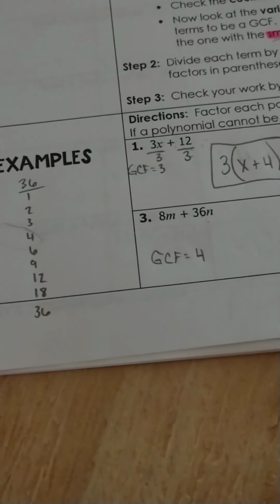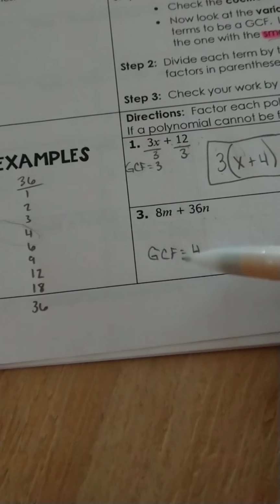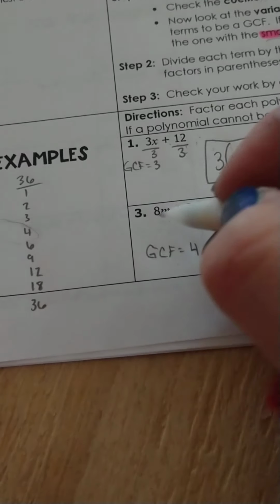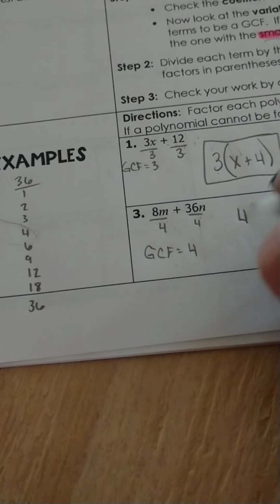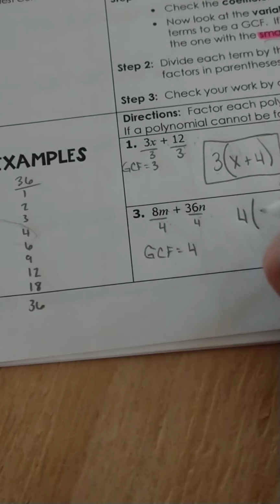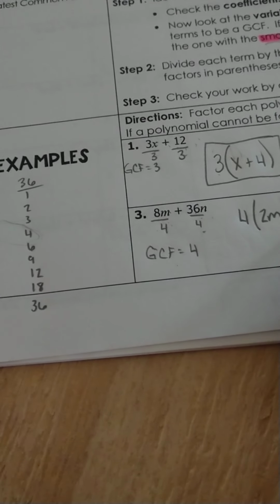Now, do I have a variable in common? I've got an M here and an N here, so I do not have a variable, so my GCF is just 4. I'm going to divide both of these by 4. So put your 4 on the outside. 8 divided by 4, that's a 2M. And 36 divided by 4 is a 9N.